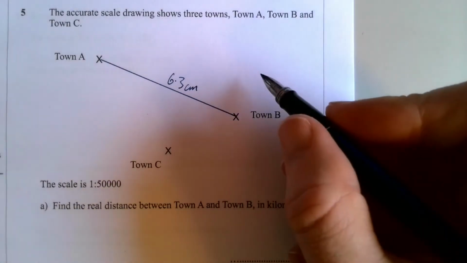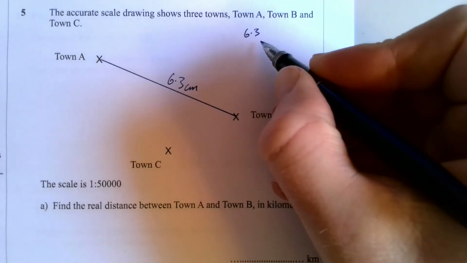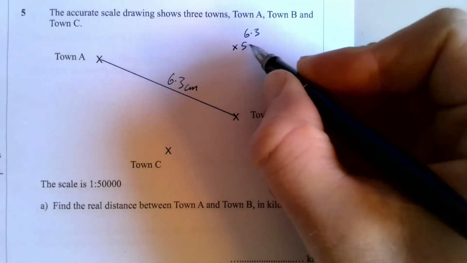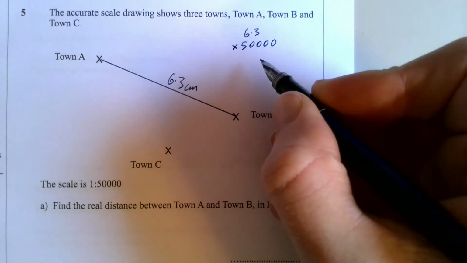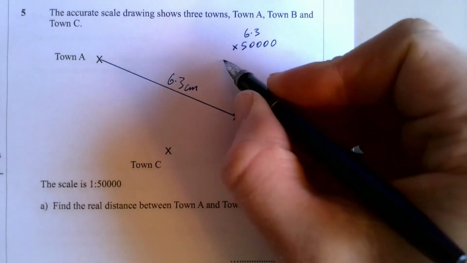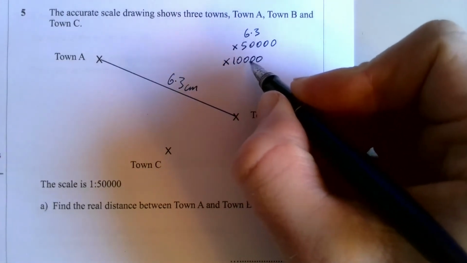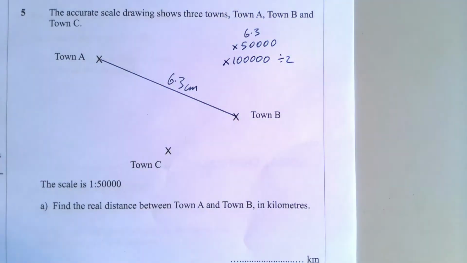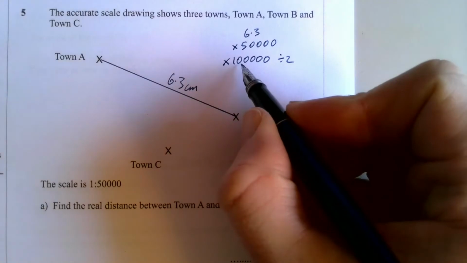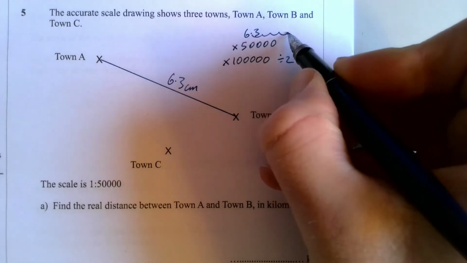So first of all, I'm going to do 6.3 times 50,000. So there's different ways you could do this. I think I'm going to do it by timesing by double it, 100,000, and then dividing by 2. Because if I times by 100,000, that is shifting the digit 1, 2, 3, 4, 5.